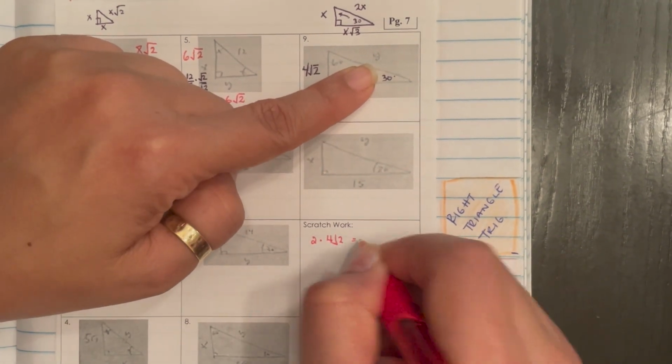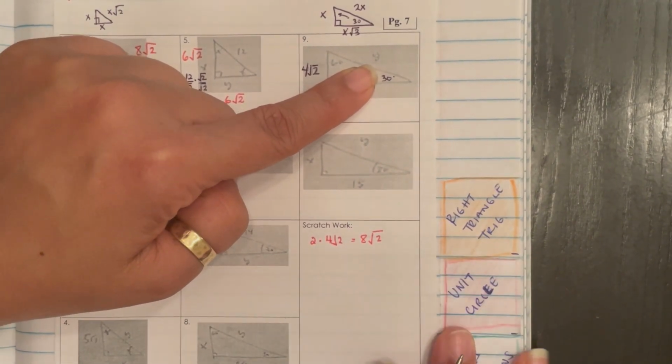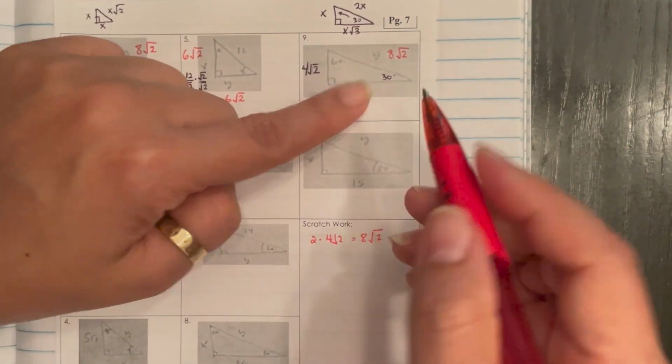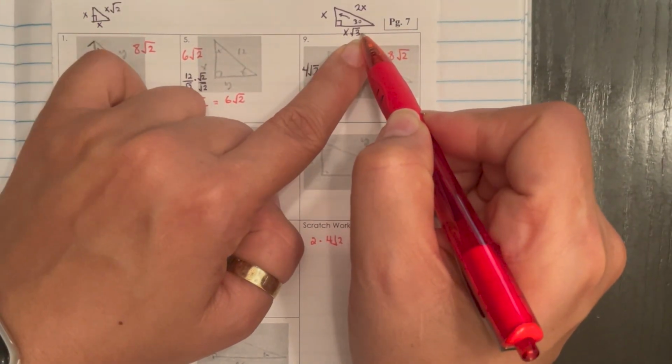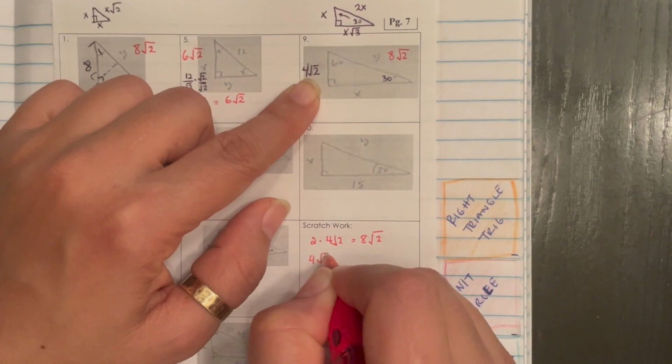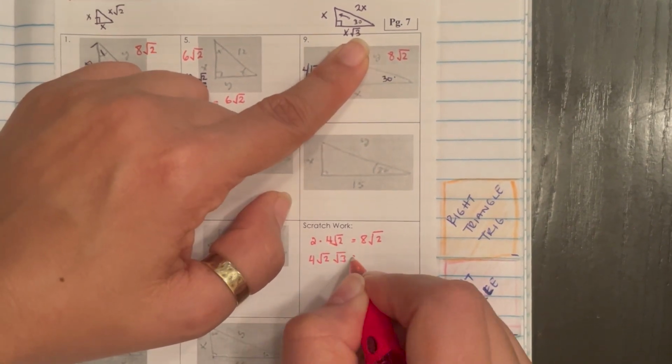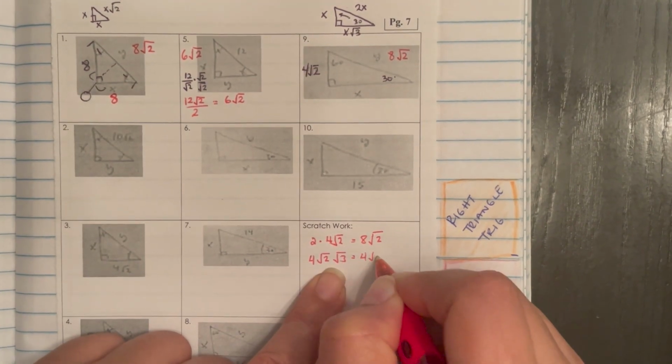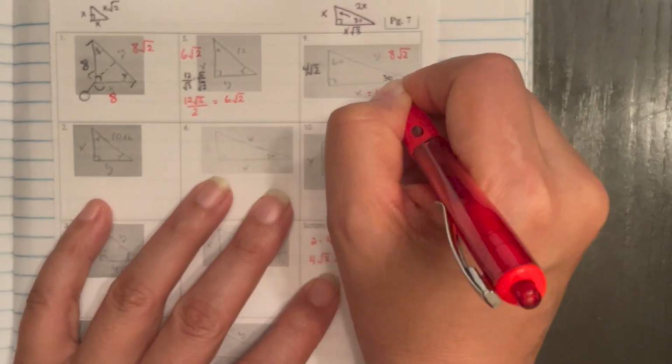And I'm just going to show the work right here. And anytime I copy something down, you also have to copy it down. This is a listening check. Go ahead and shade in 8 radical 2. All right, now to find the other leg, it's just the x value times radical 3. So the x value times radical 3 will give you 4 radical 6.